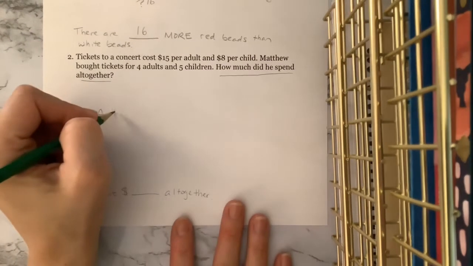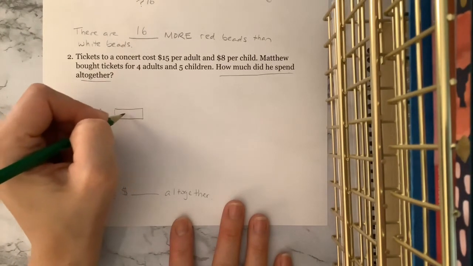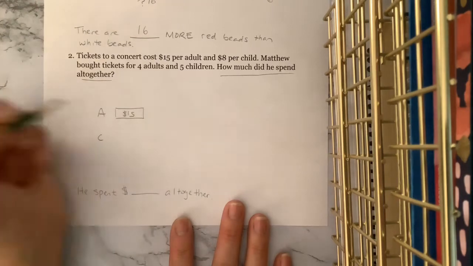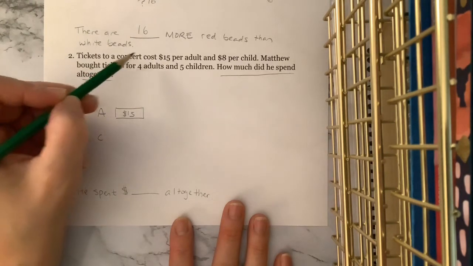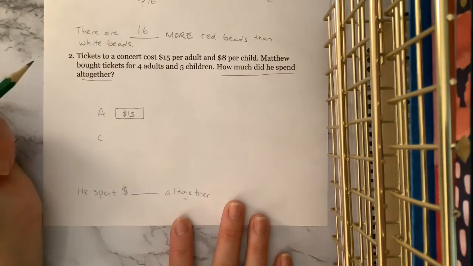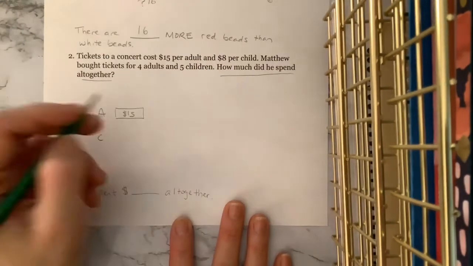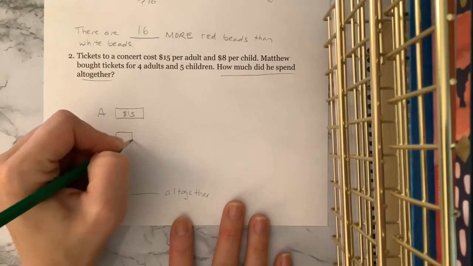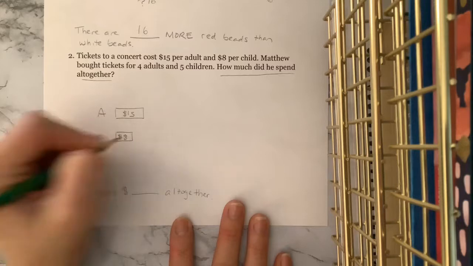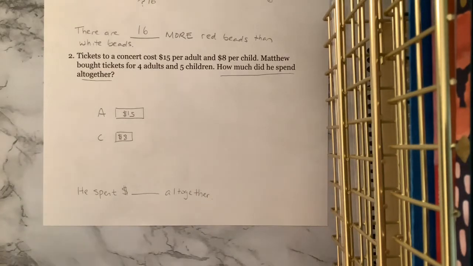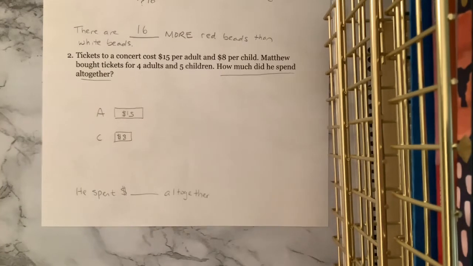We know that an adult ticket costs $15. Tickets to a concert cost $15 per adult and $8 per child. Our child box is a little bit smaller because $8 is less than $15.